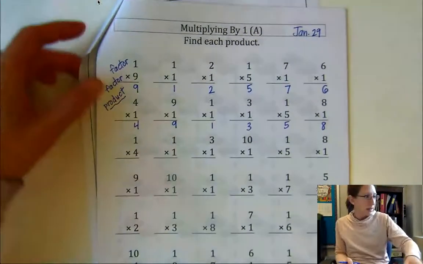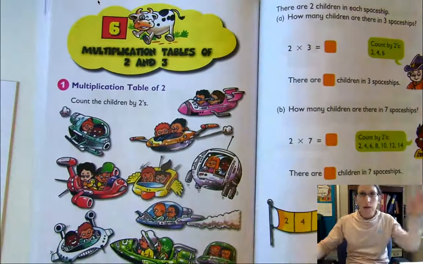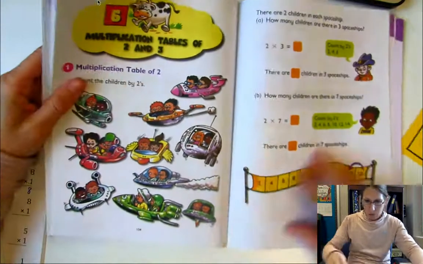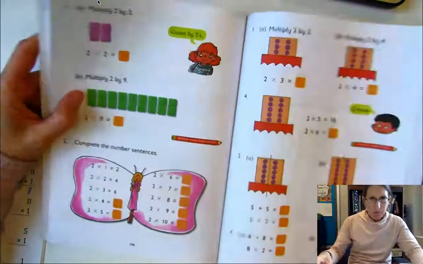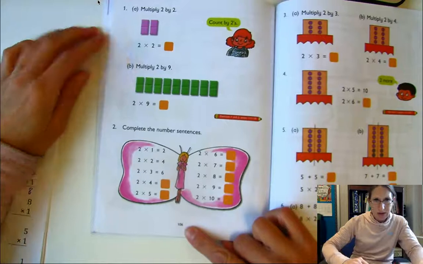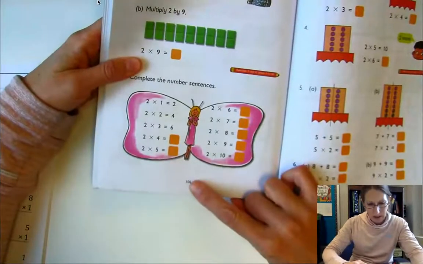And we are going to get started by looking at our textbook. We're going to do a little bit more practice multiplying by 2 today. So yesterday we looked at these pages in our textbook, 104 and 105. And today we're going to do a little bit more practice on the next page, page 106. So if you would please join me on page 106 here.